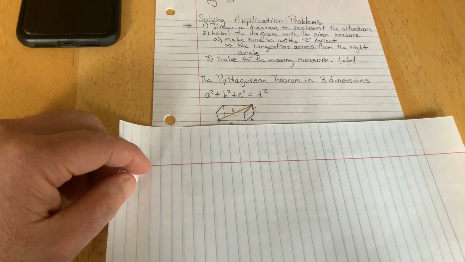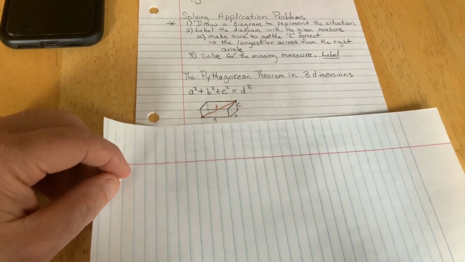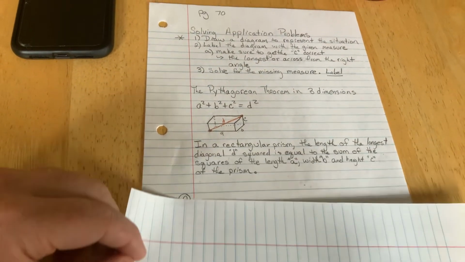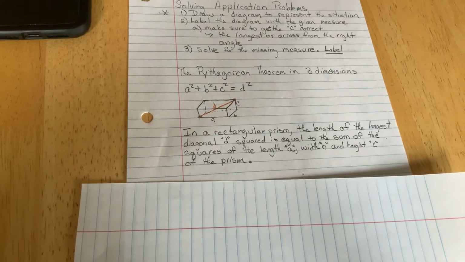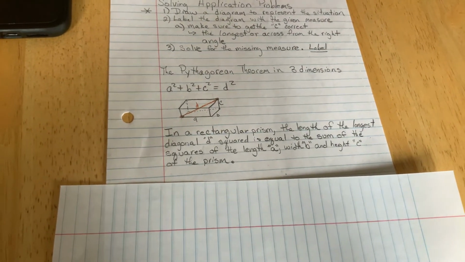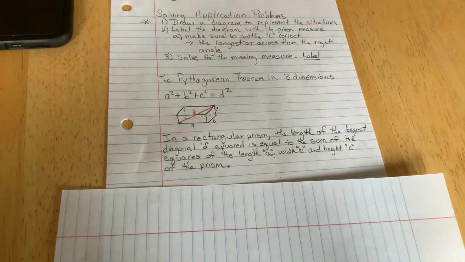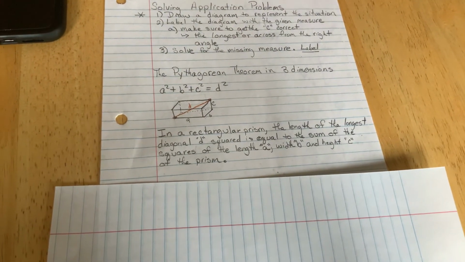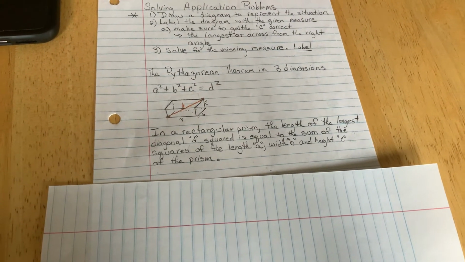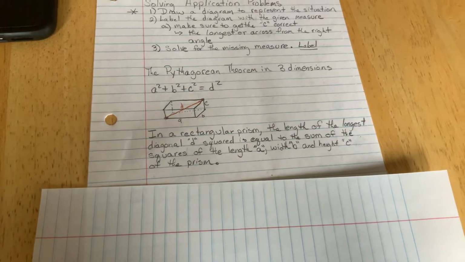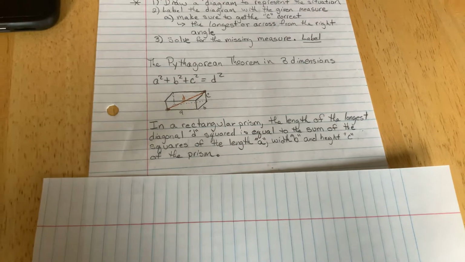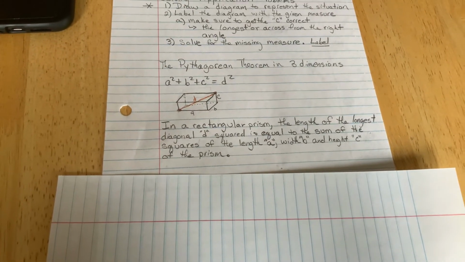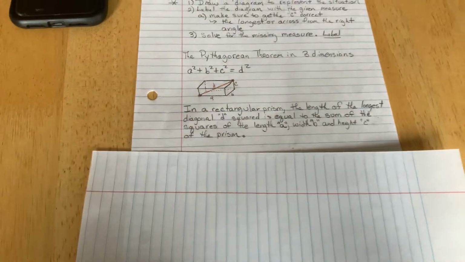Again, be writing this stuff down in your notes. What it says is, in a rectangular prism, the length of the longest diagonal D squared is equal to the sum of the squares of the length A, width B, and height C of the prism. So you need to square them first, then add them together, and that would give you D squared. Then of course you'd square root both sides to find D.